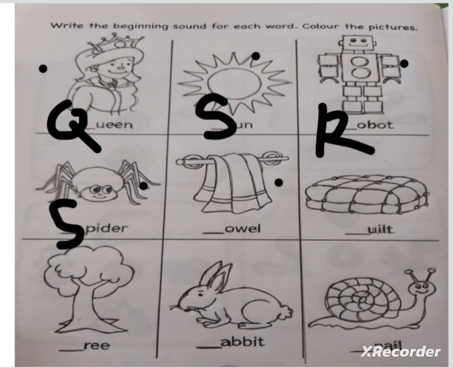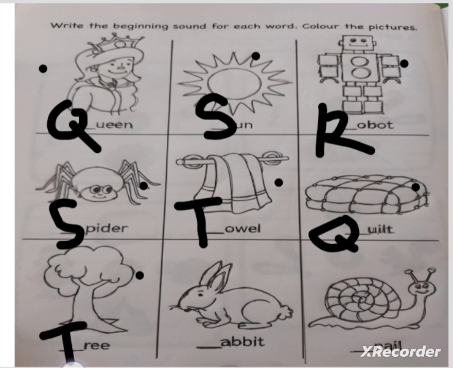This is towel. Its first letter is T. This is quilt. Its first letter is Q. Okay. This is tree. Its first letter is T. This is rabbit. Its first letter is R. This is snail. What is this? This is snail. Its first letter is S. Okay.